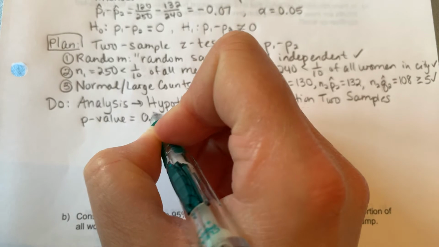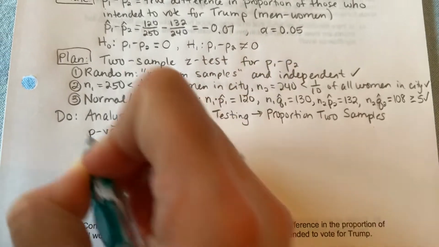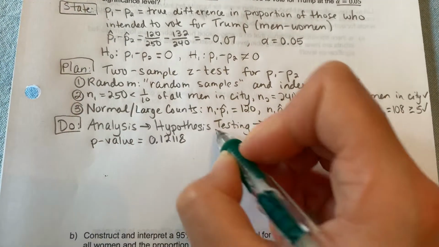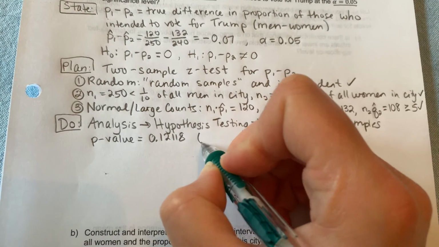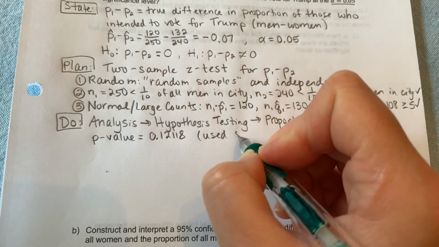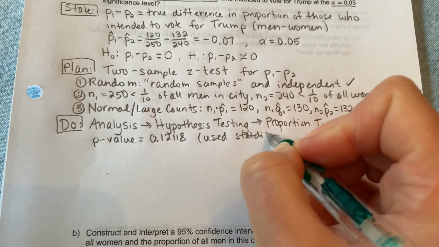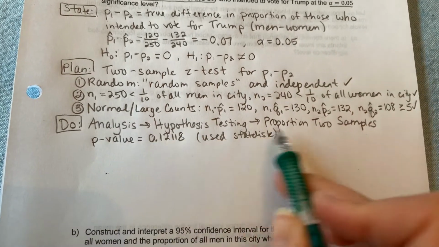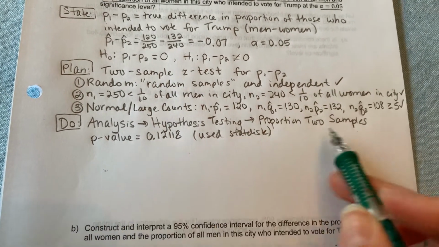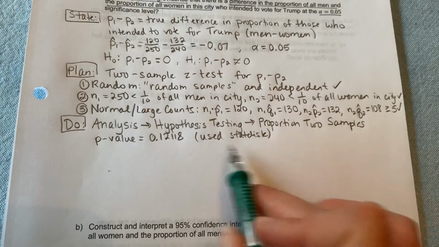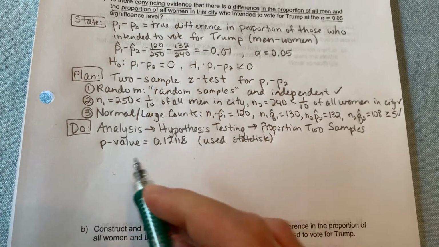P-value is 0.12118. That's it. That's all I'm going to do for the do section. You should write in used StatDisk. Again, you don't have to write the steps for things you click on. I'm just doing that so that it's there for you later. But you do have to say that you used StatDisk if you just write down the p-value.